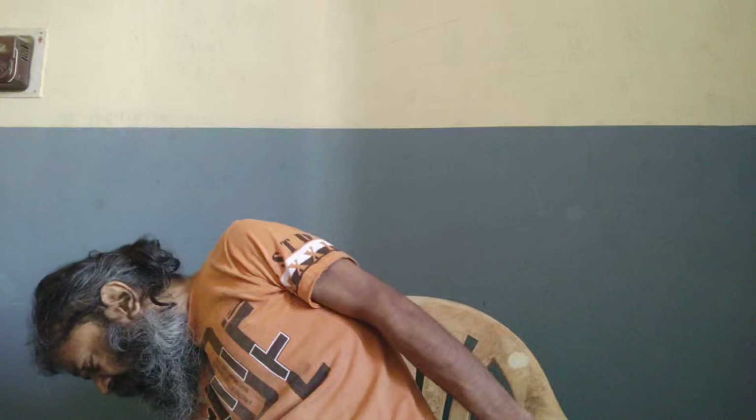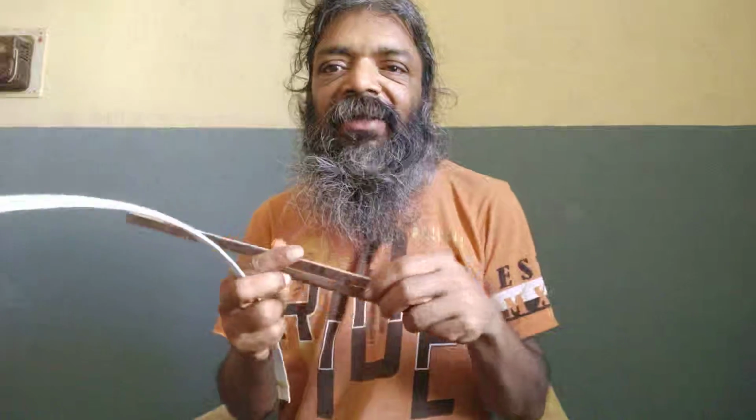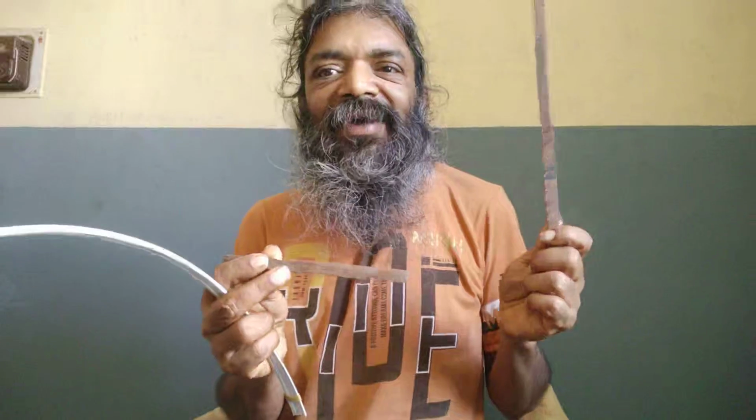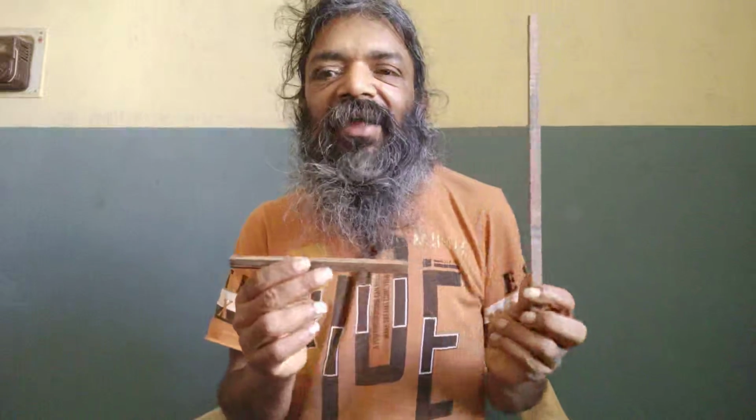Okay, now I am back to the pavilion. So this is the force field, and this is the x-axis.